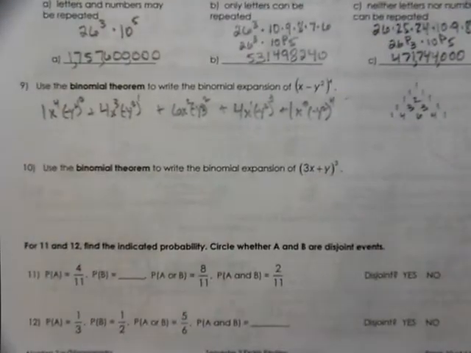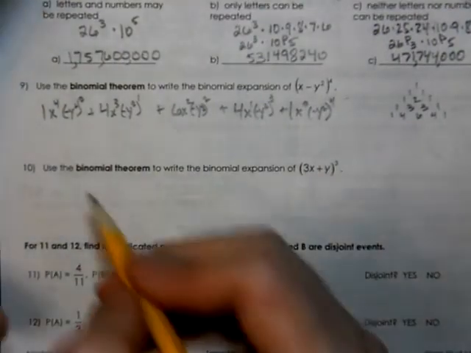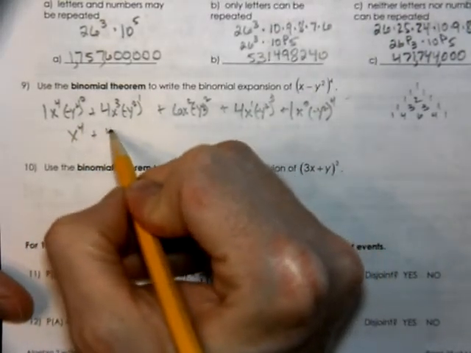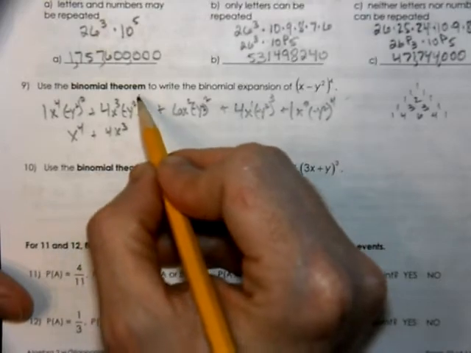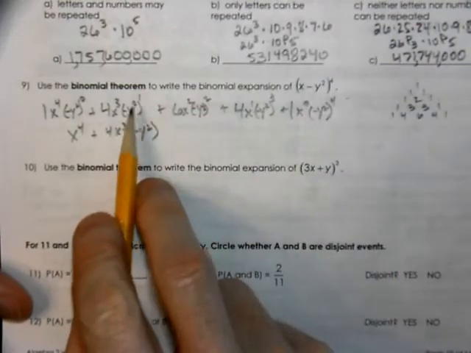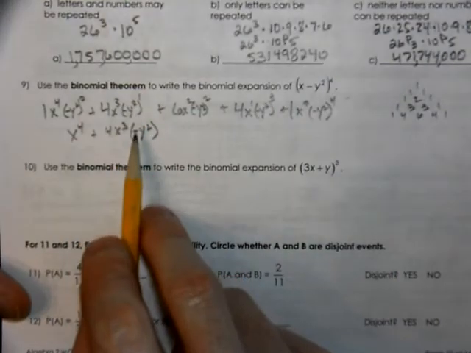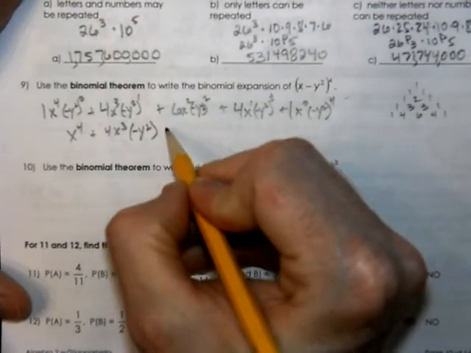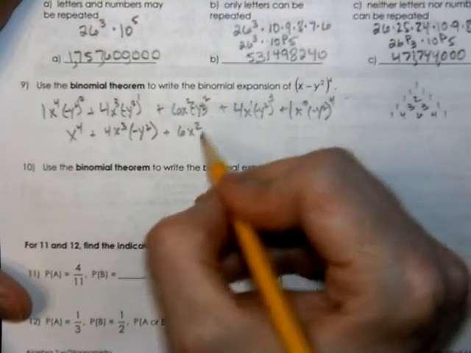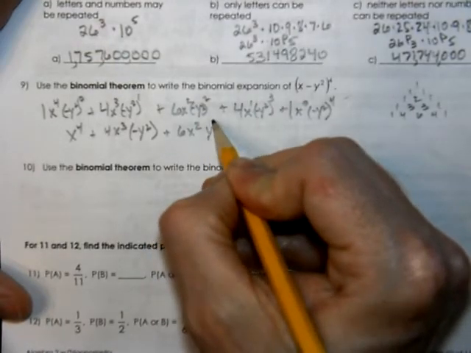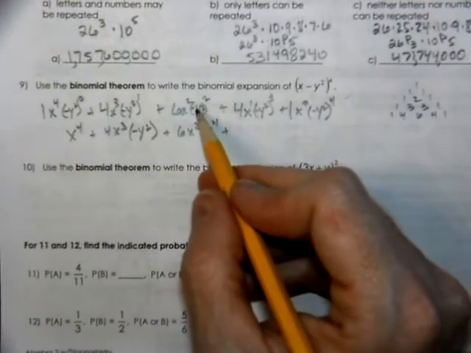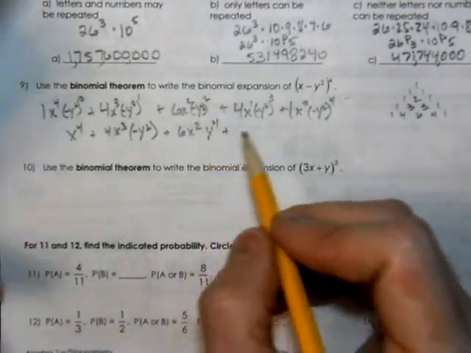Then we start to clean them up. Here we'd have x to the 4th. Here we get 4x cubed. When you do it to the 1st power, you would still have that negative. But when you square a negative, you get a positive, and then y squared squared is y to the 4th.